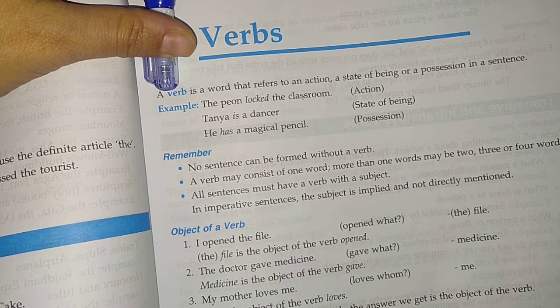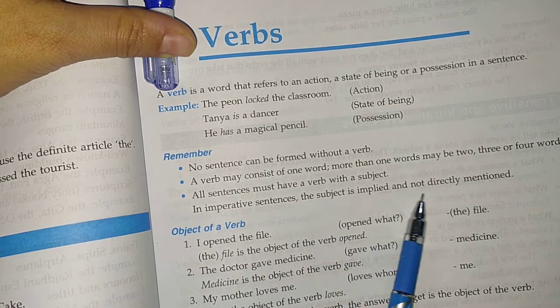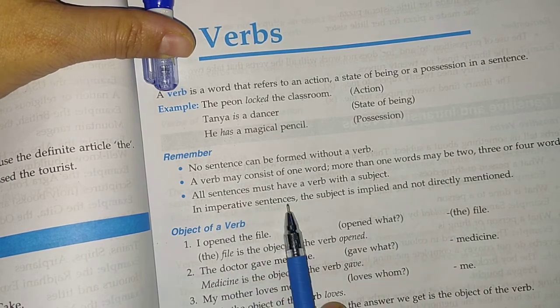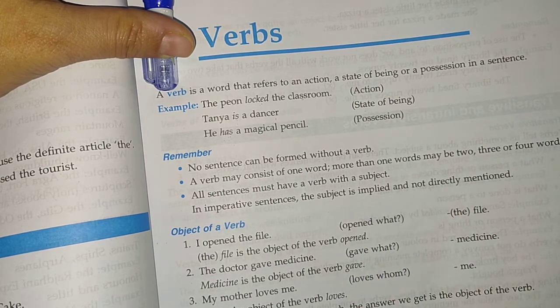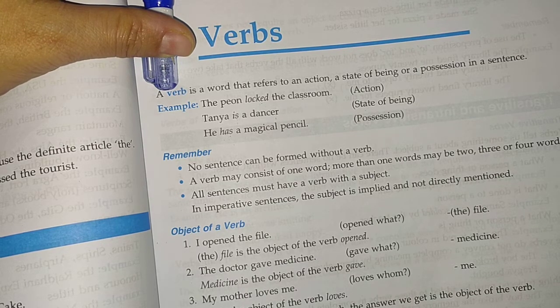And in imperative sentences, the subject is implied and not directly mentioned. It means that we assume the subject; we should not have to mention it. Like if I say, she dances beautifully, she is your subject and we have to mention the subject here.